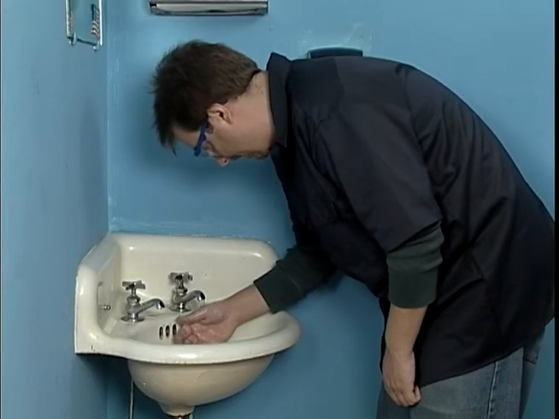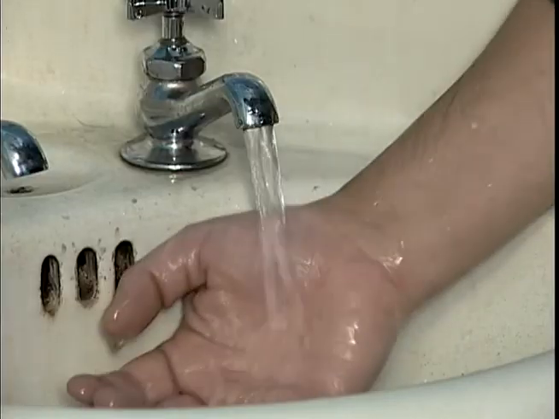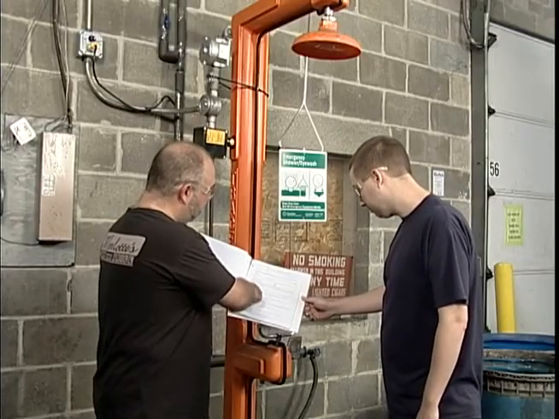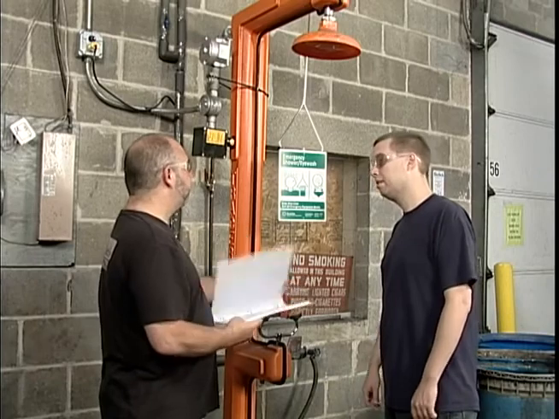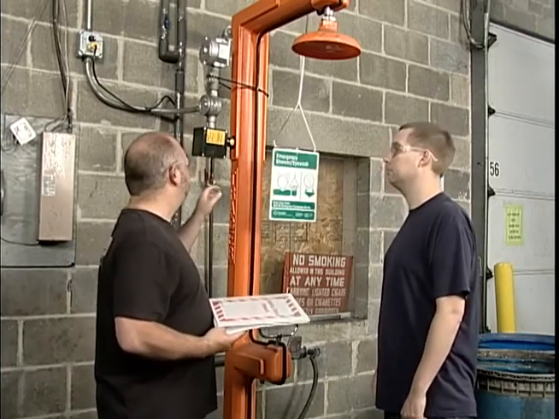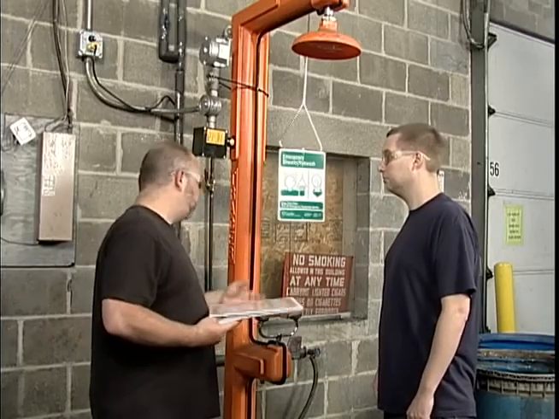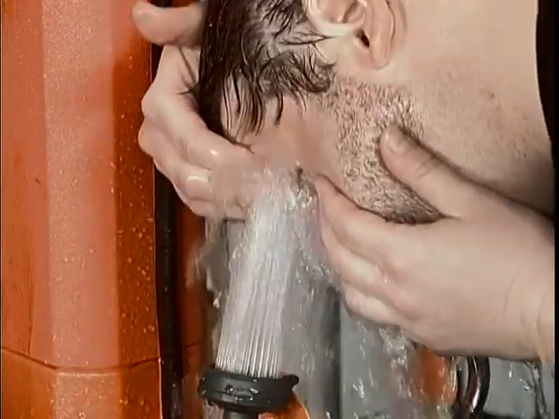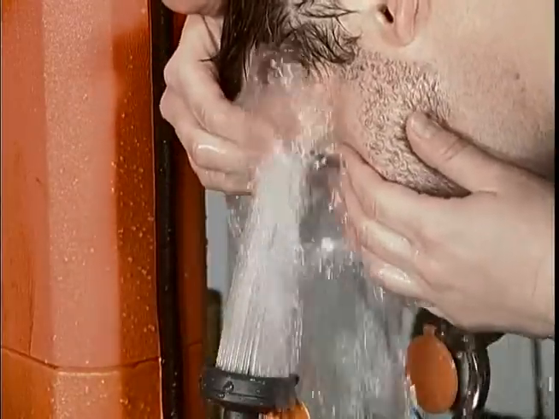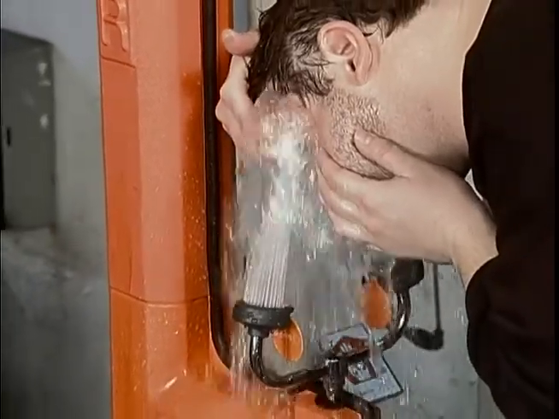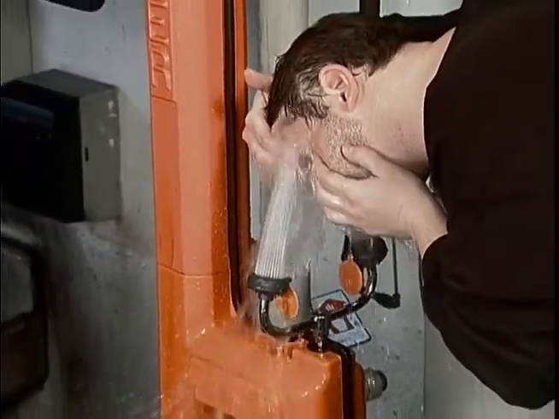For small splashes, you should immerse the affected area in running water for at least 15 minutes. For larger exposures, get to a safety shower as quickly as possible. Remove any contaminated clothing and stay in the shower stream for at least 15 minutes. Getting chemicals in your eyes can cause severe damage, so you need to go to an eye wash station immediately. Keep your eyes open and flush them for at least 15 minutes.